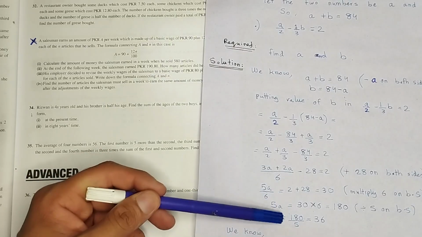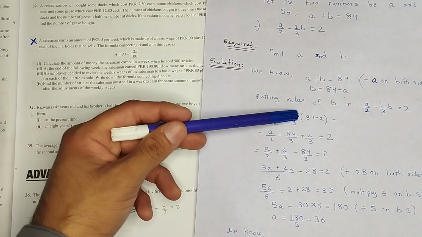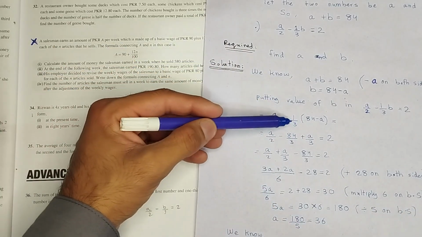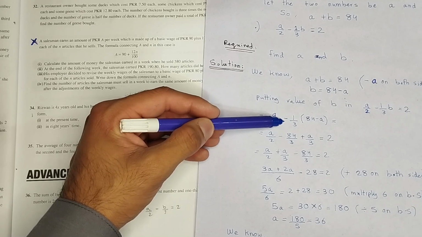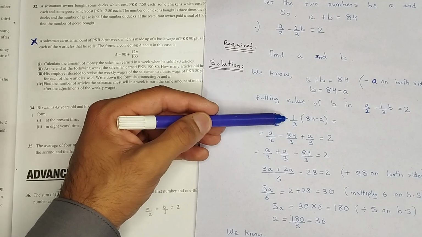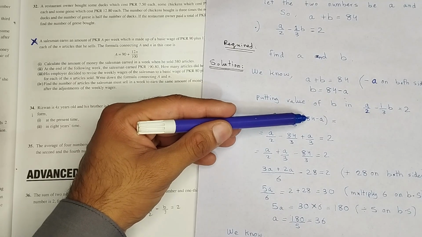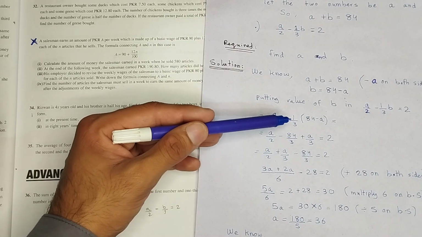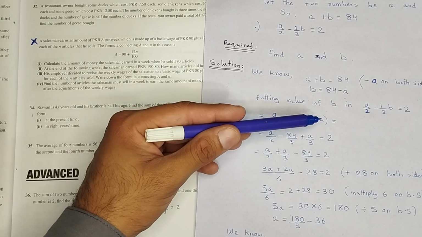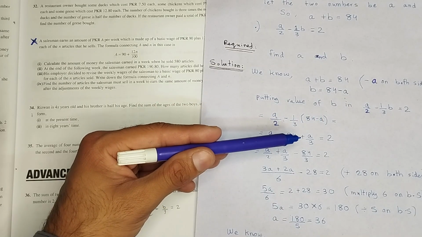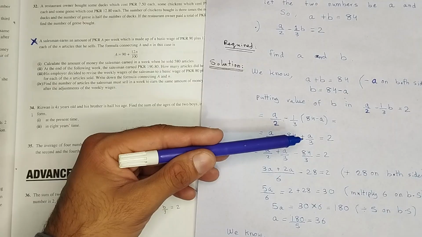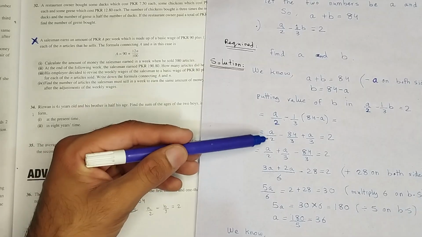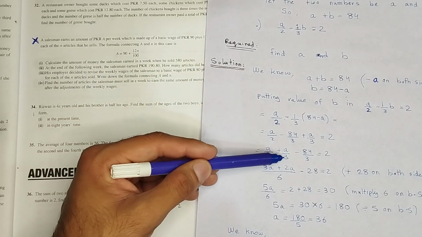Okay, once we find the value of a, how are we going to do that? First we have 1 by 3. Now focus on this one thing. A lot of students make a mistake on this one part here. This is negative 1 by 3. This whole fraction is negative. So negative 1 by 3 multiplied with positive 84 will give negative 84 divided by 3. And negative 1 by 3 multiplied with negative a will give us positive a by 3. This becomes positive because of this negative sign. Positive a by 3.